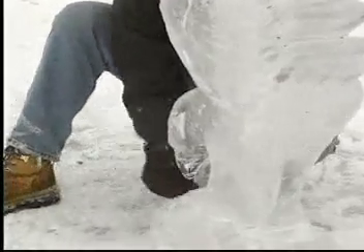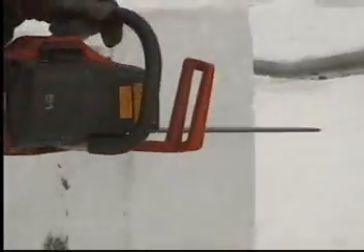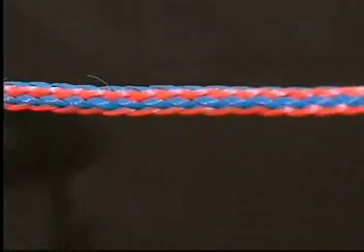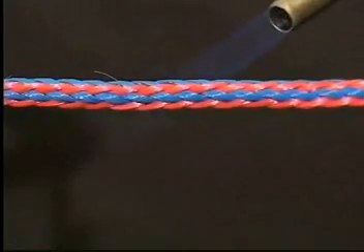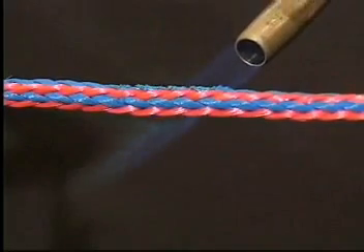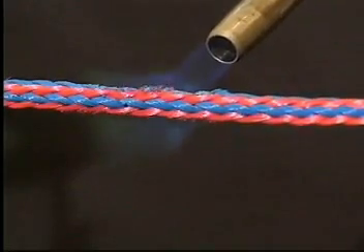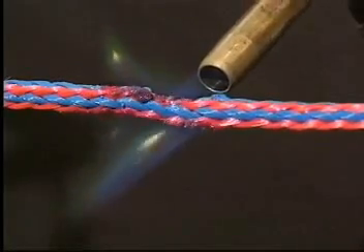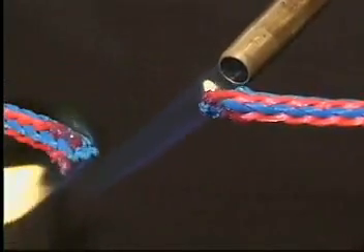What about this ice? How do you go about cutting it? This powerful chainsaw is designed to cut through hard objects like ice easily. What about this strong piece of nylon rope? How do you go about breaking it? This high-temperature flame can be used to divide the rope by actually melting it.